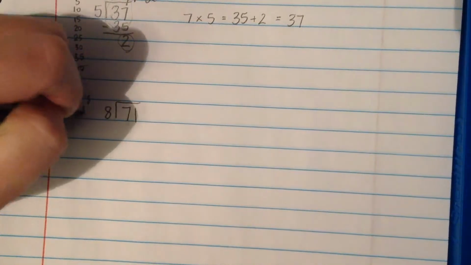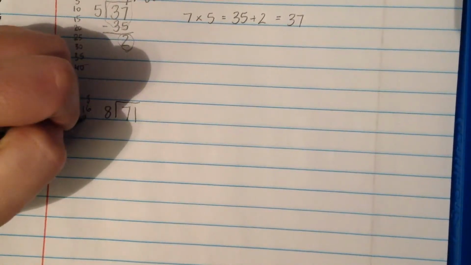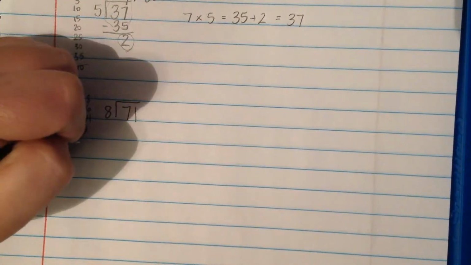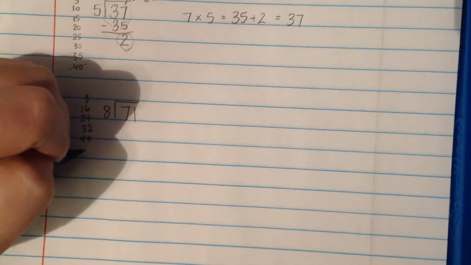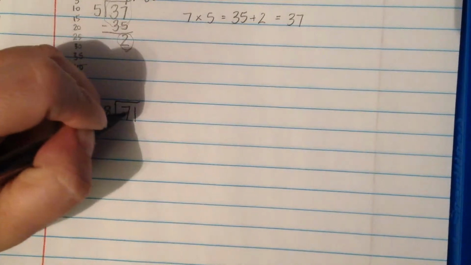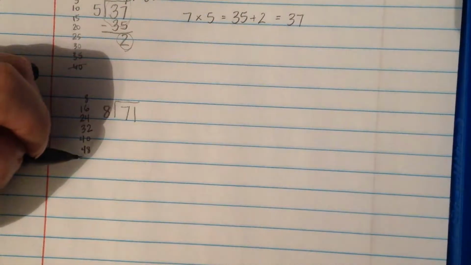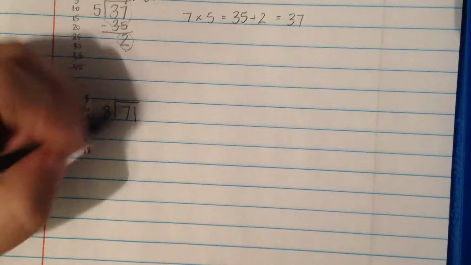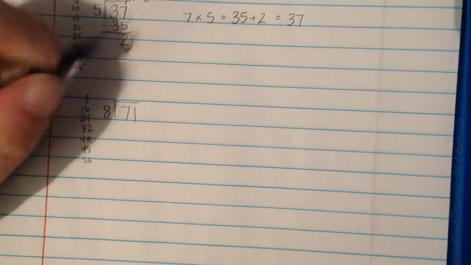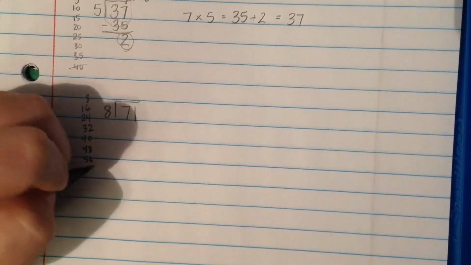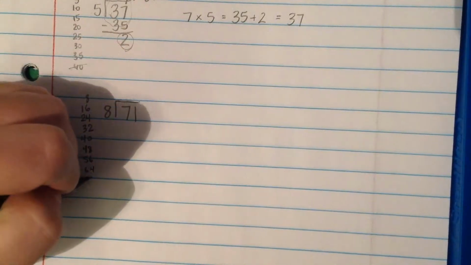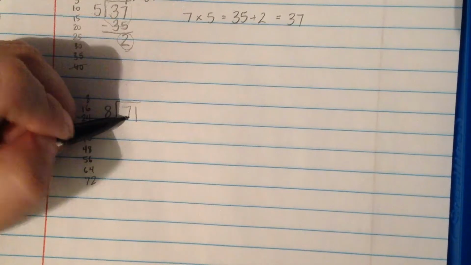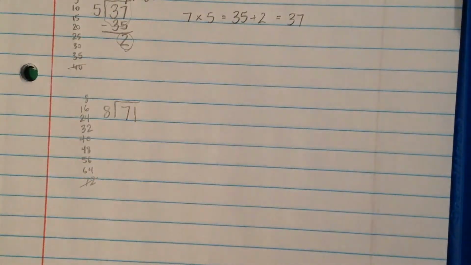I have 8, 16, 24, 32, 40. If I keep going, I have 48 because I haven't reached 71 yet. 48, 8 times 7 is 56, 8 times 8 is 64, 8 times 9 is 72. Oh wait, I just went above 71, so that one definitely is out.